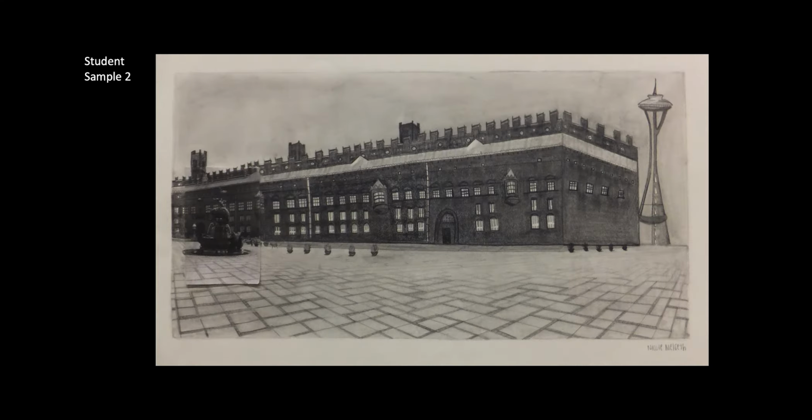This student really exercised his or her two-point perspective in this one. And of course the surreal element is the insertion of the space needle here.